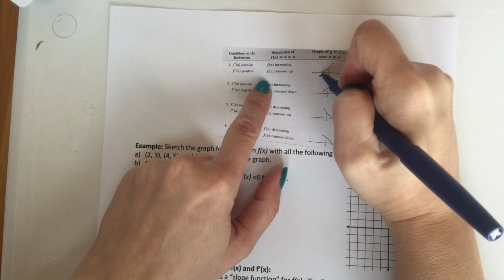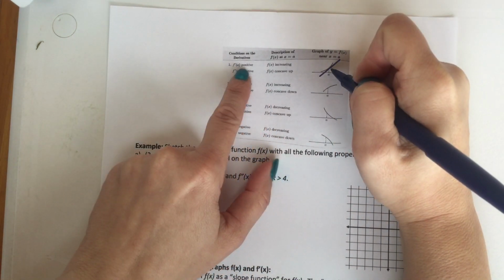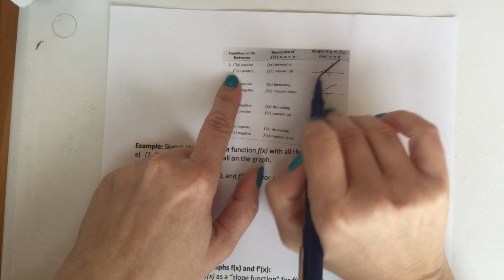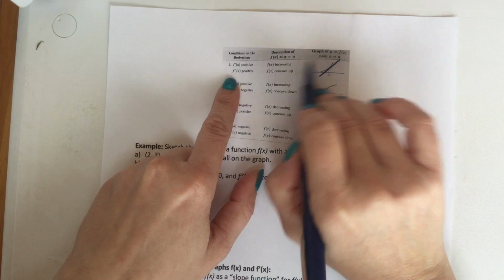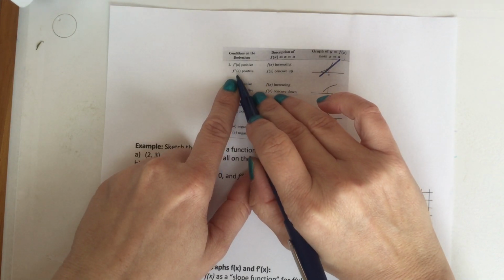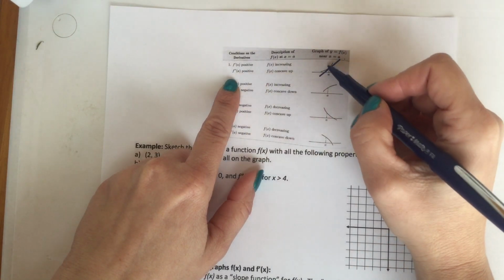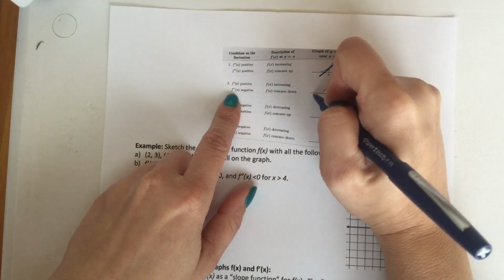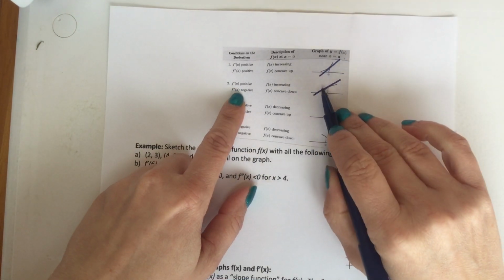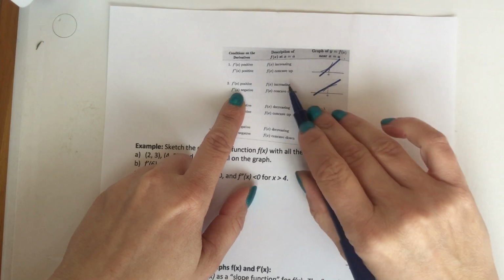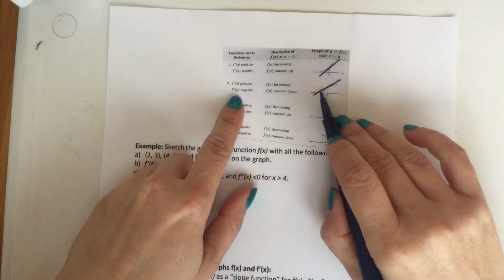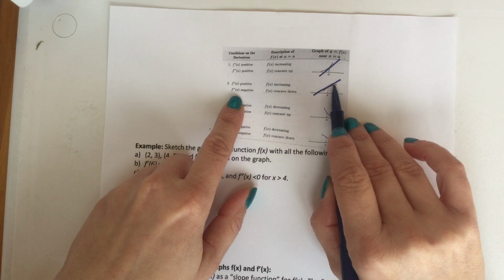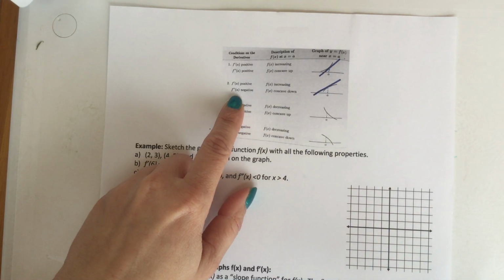If I'm looking at A, if I draw a tangent line, it has a positive slope. So the first derivative would be positive because it's increasing. The slope is positive. If I had the second derivative, it would be positive because it's concave up. The curve is up above the line. If I had A right here, this is positive first derivative because it's increasing, positive slope, but the second derivative would have a negative value because it's concave down. The curve is down below the line.